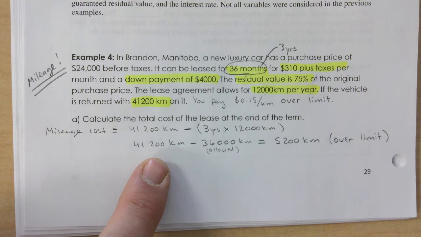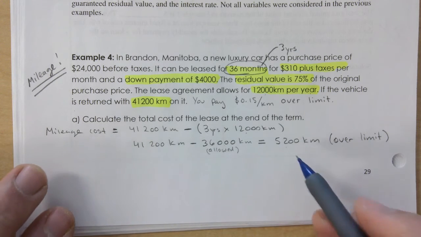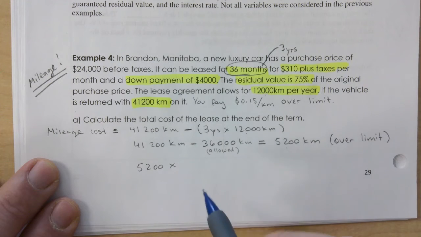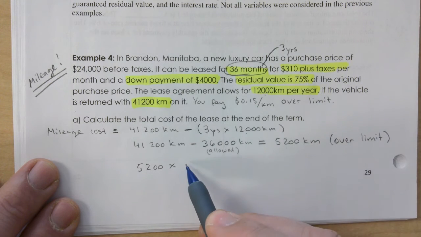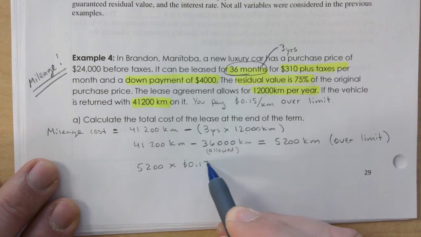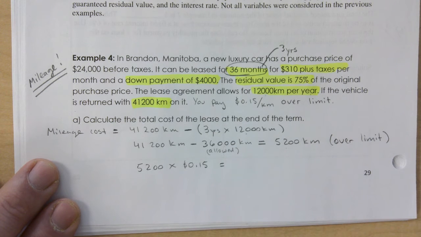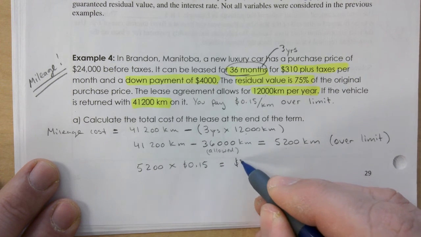So the cost now is 5,200 multiplied by 15 cents, because that's what the cost is based on the contract. And you figure that out, and it's $780.